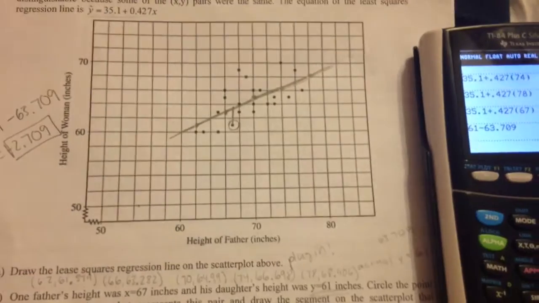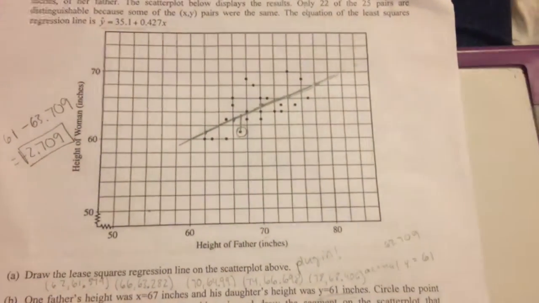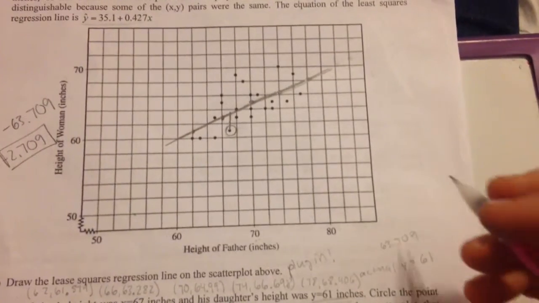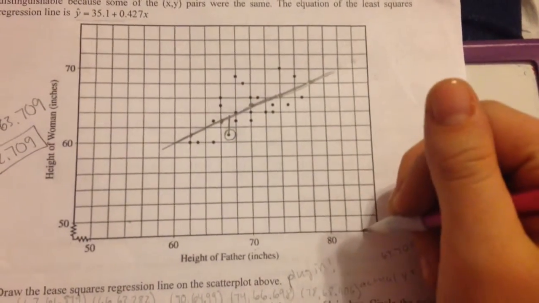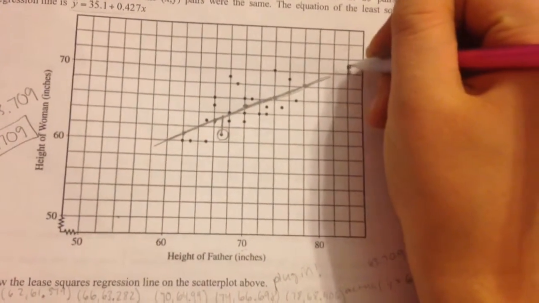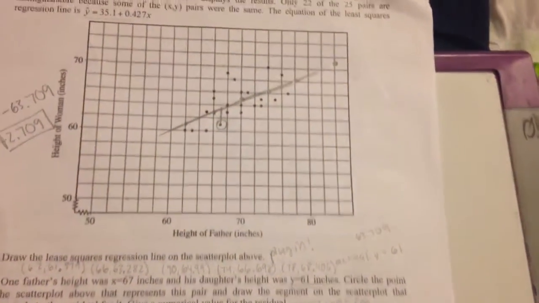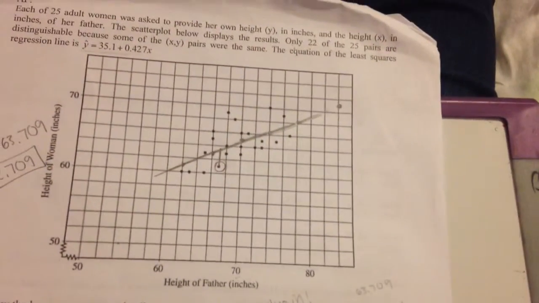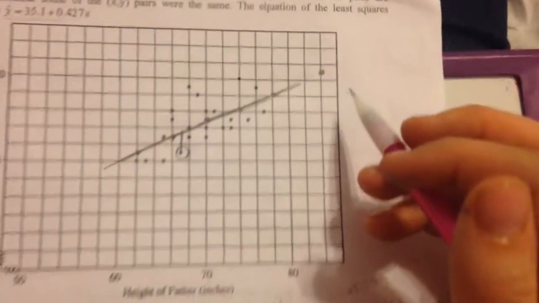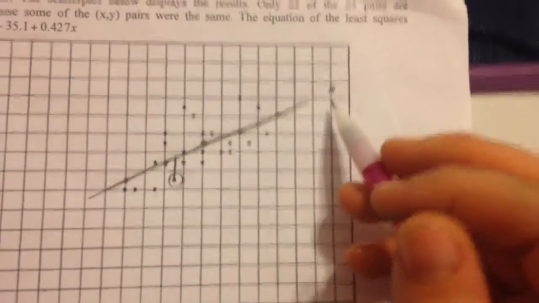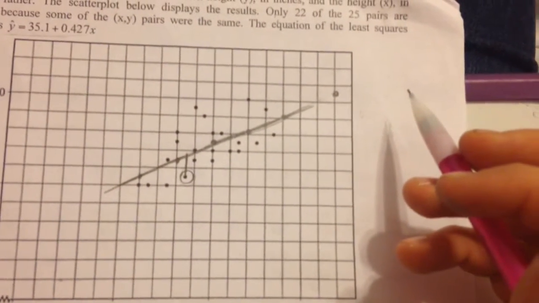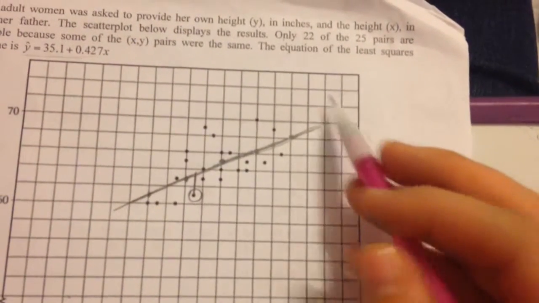Part C says, suppose the point x equals 84 and y equals 71 is added to the data set. Well, let's graph it before we go any further. So 80, 82, 84, and then we're going to go all the way up to 70, 71. That's about right there. The question wants to know, would the slope of the least squares regression line increase, decrease, or remain about the same? Well, if we zoom in on our graph a little, it looks like that's right about on that line. So I would say the slope would stay the same.